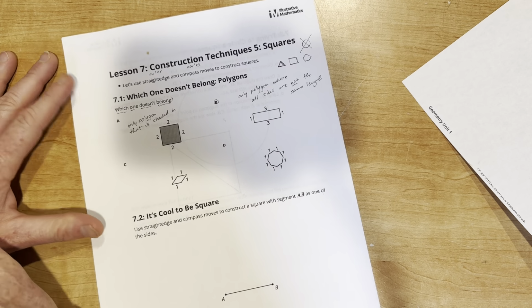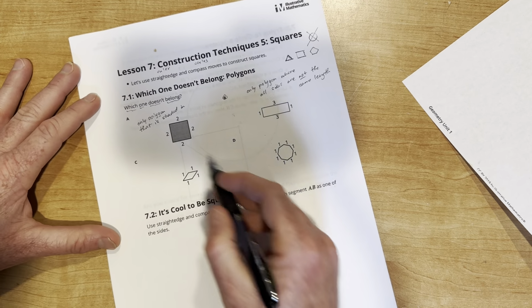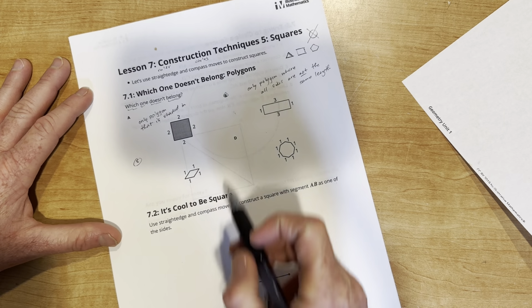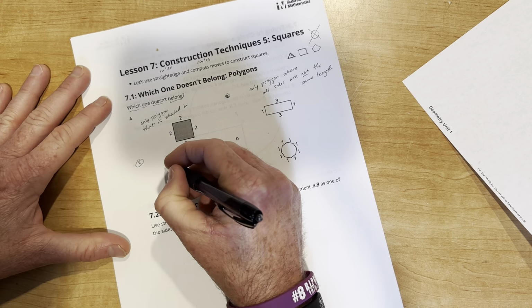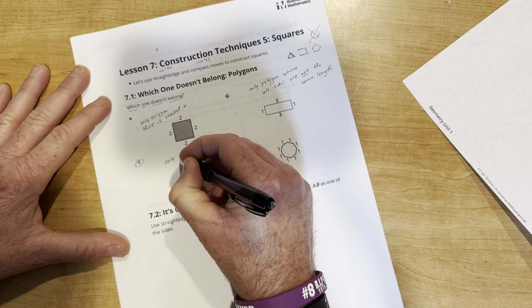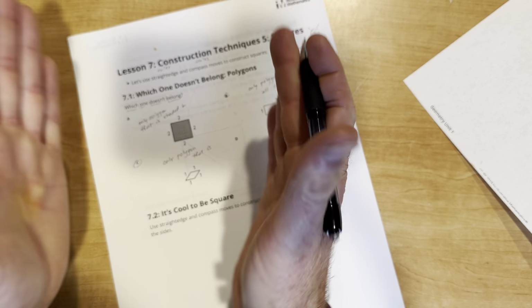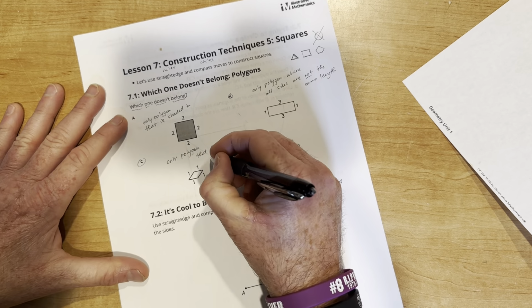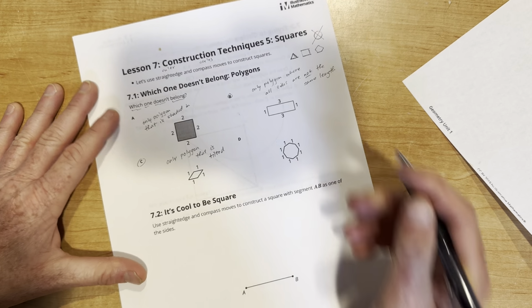Something you could say for that. This C is the only polygon that looks like it's kind of tilted. So I'm going to say it's the only one that's tilted.